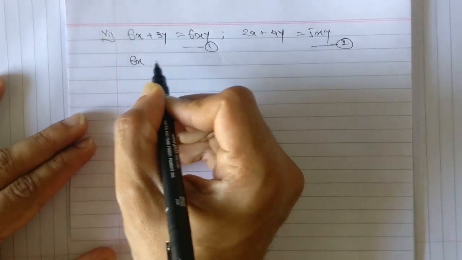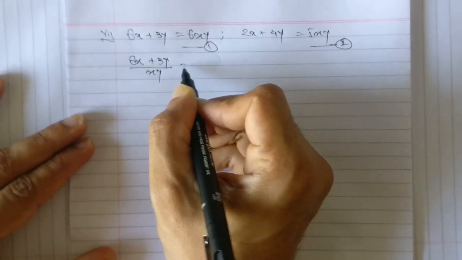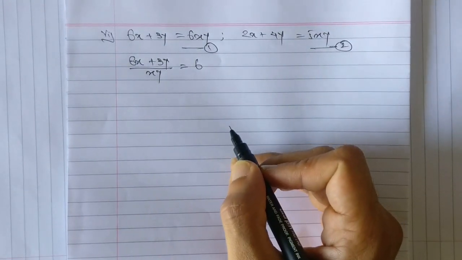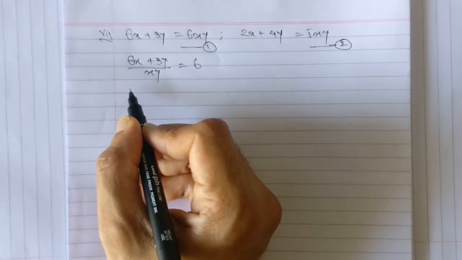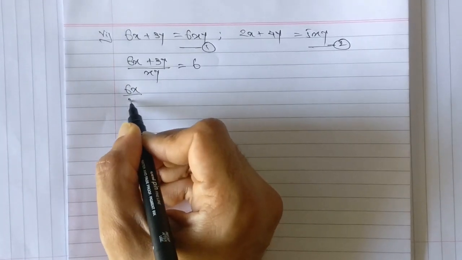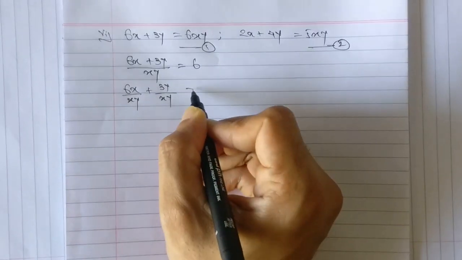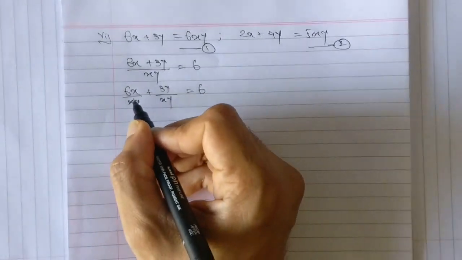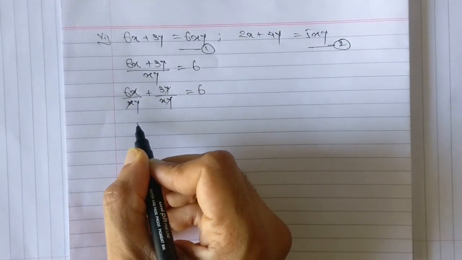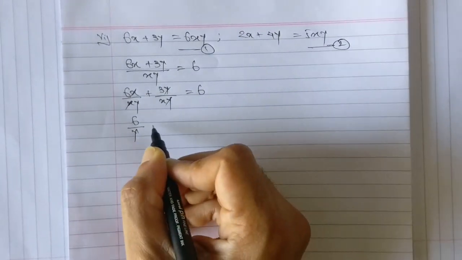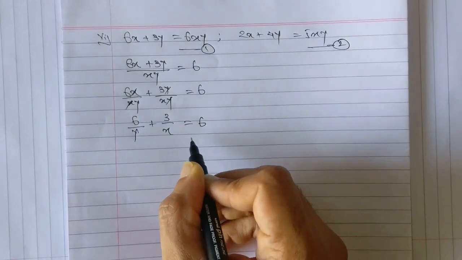So 6x plus 3y upon xy is equal to 6. See what I'm doing? I brought this xy over here. So this will be converted into 6x upon xy plus 3y upon xy is equal to 6. This x will get cut with this x, this y will get cut with this y. So 6 by y plus 3 by x is equal to 6.